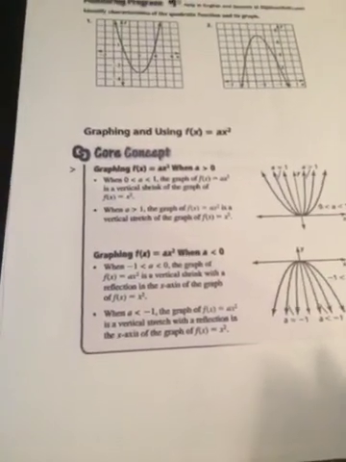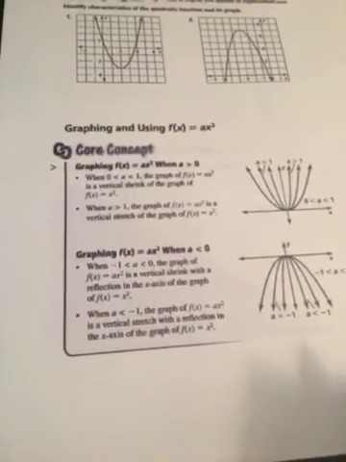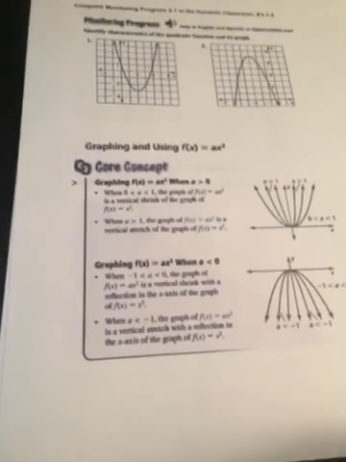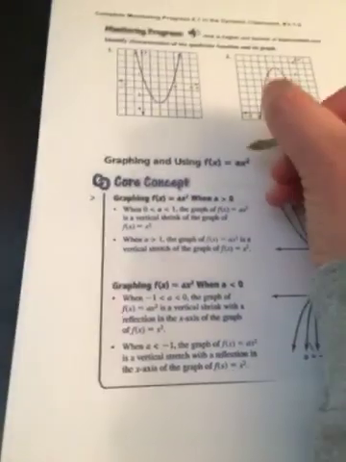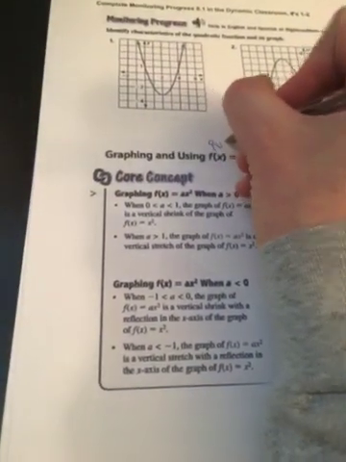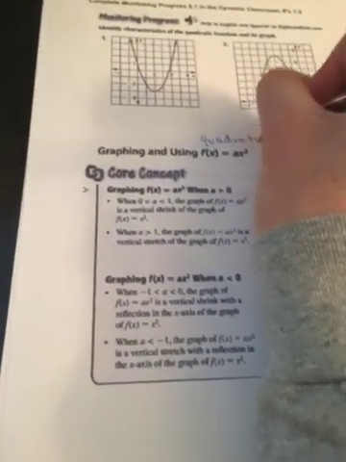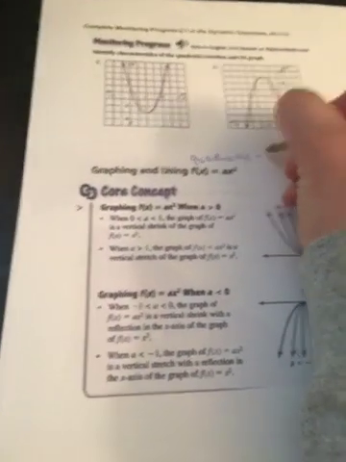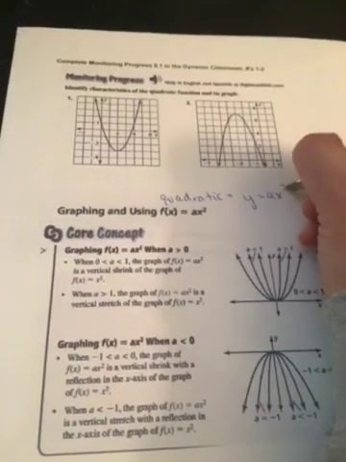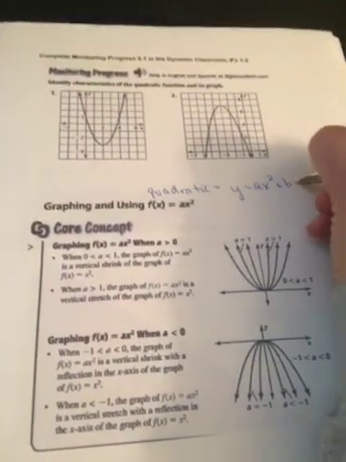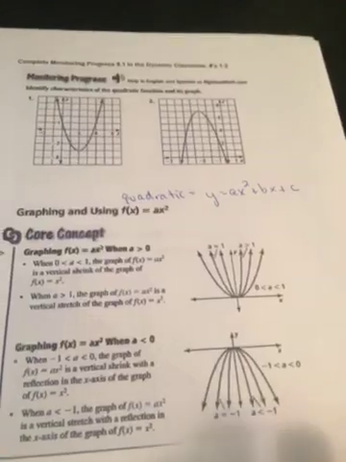Okay, we're going to talk about graphing a quadratic in the form of f of x equals ax squared. You've already worked through example 1 where we talked about the characteristics. A quadratic is in the form of y equals ax squared plus bx plus c. Okay?